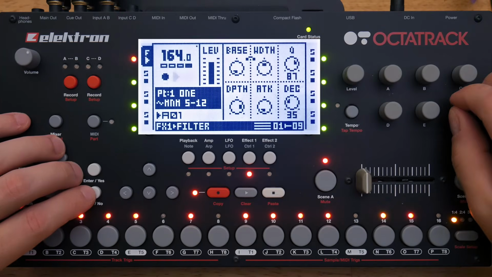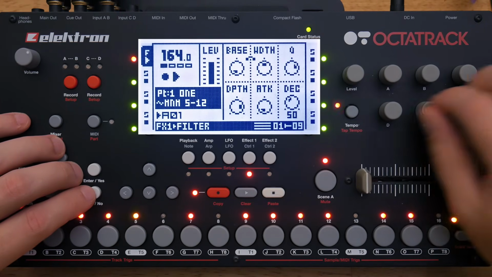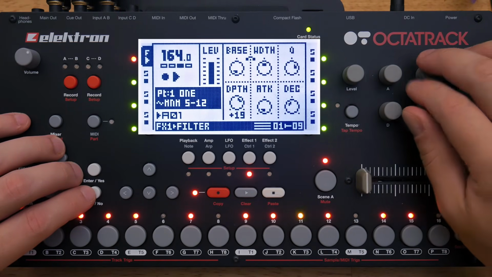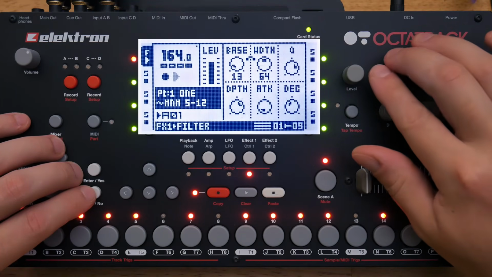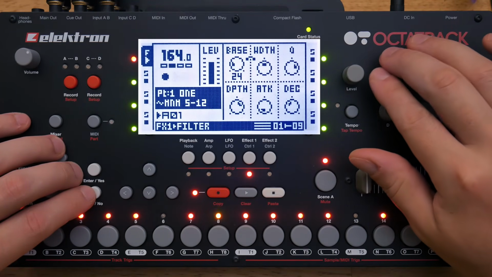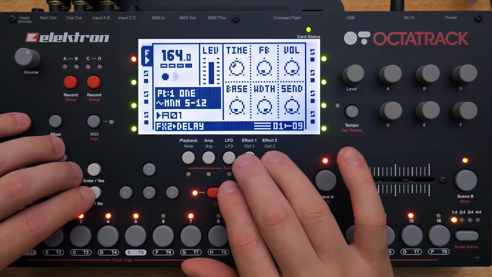As always, I'm looking to use the internal triggered envelope of the filter, because it's a great way to add more movement and modulation to a sound without utilizing any precious LFOs.